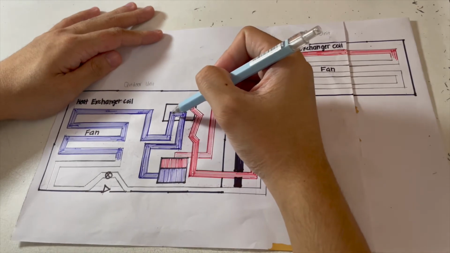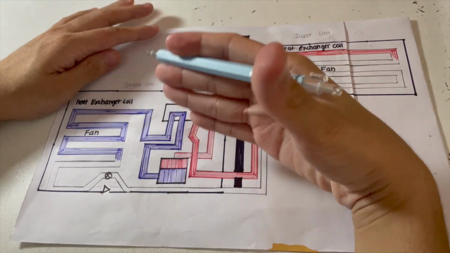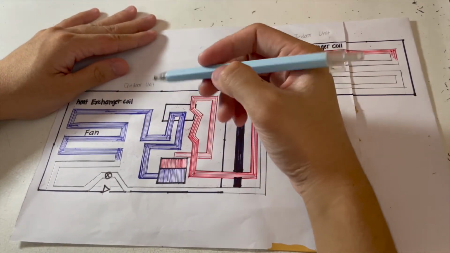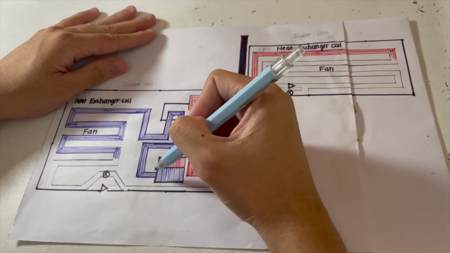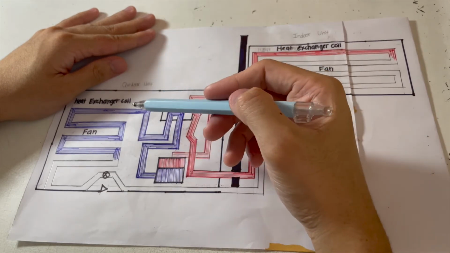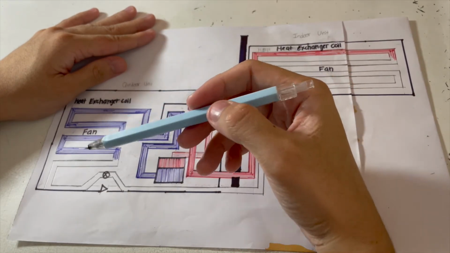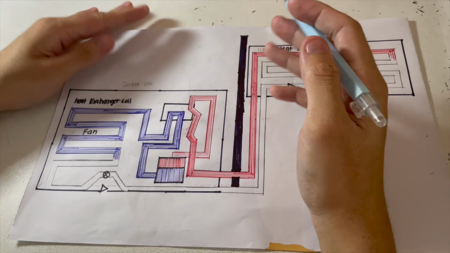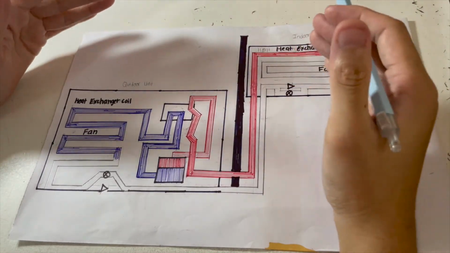The reversing valve will decide where the refrigerant goes, and it will go straight back to the compressor. So it repeats the process or cycle again and again. So this is how the heat pump works.